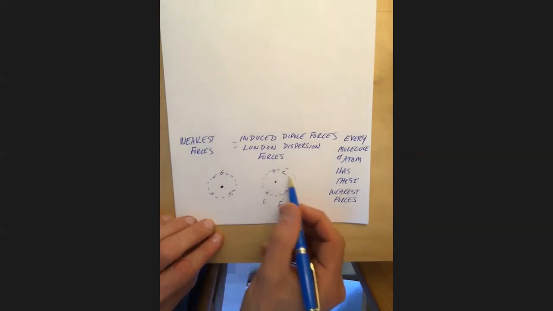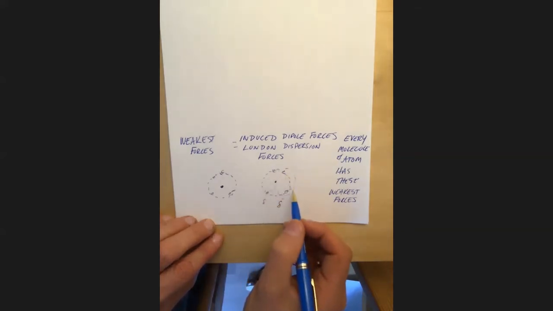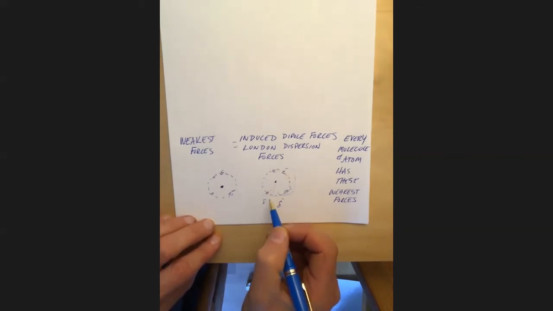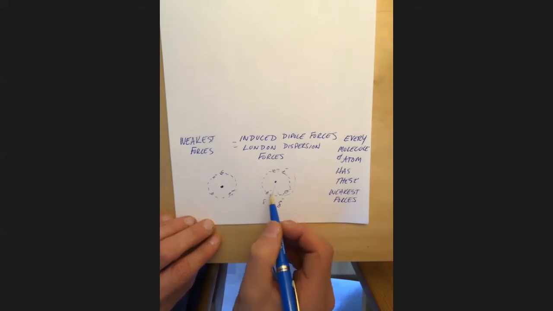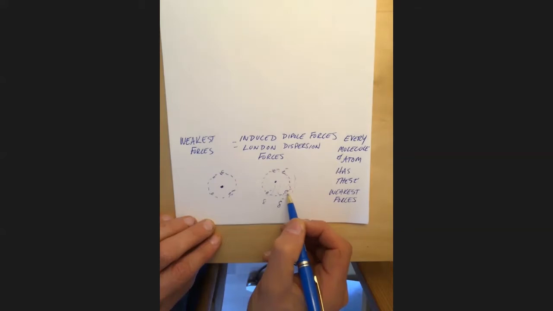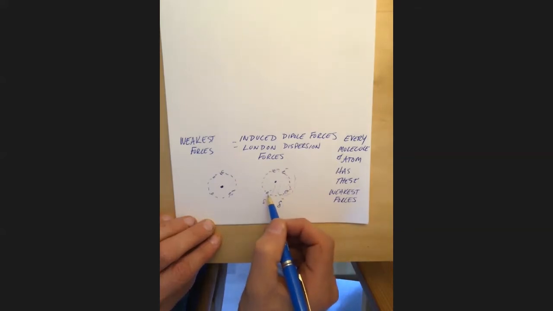And so as this neutral element or this neutral compound is just existing, living its merry life the way it wants to live it, there will come times when parts of the molecule are slightly negatively charged and some parts are slightly positively charged.